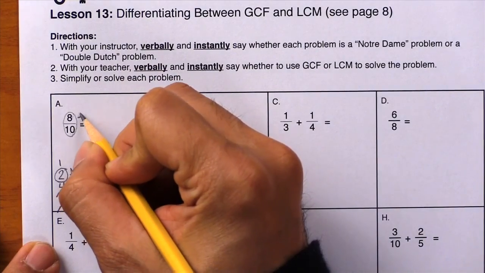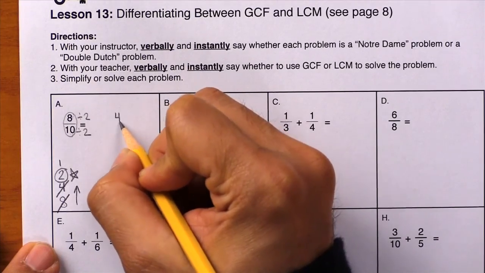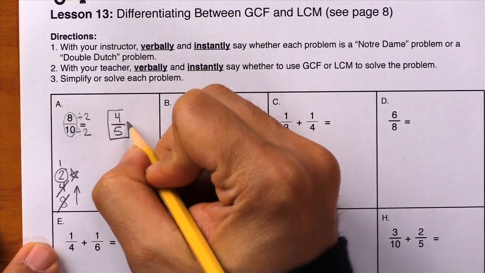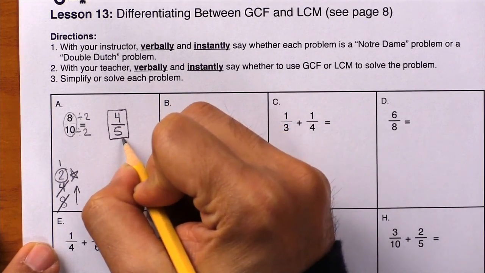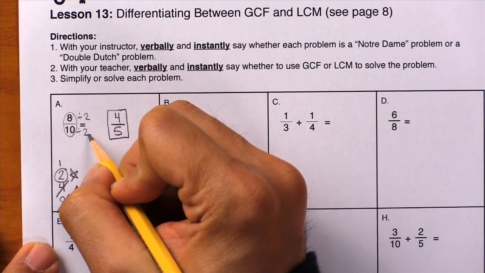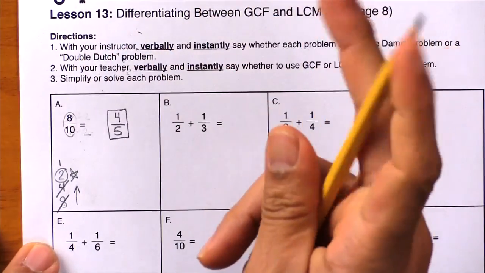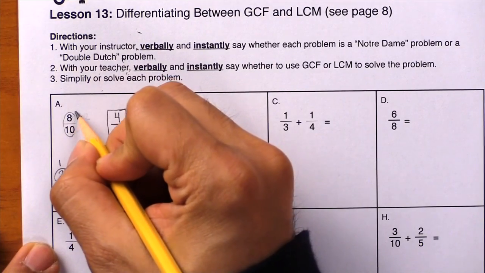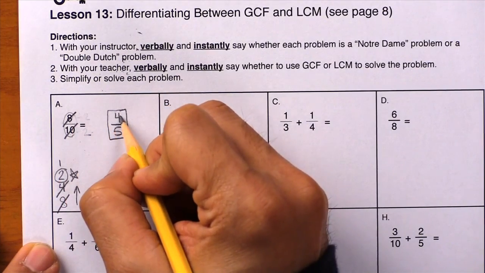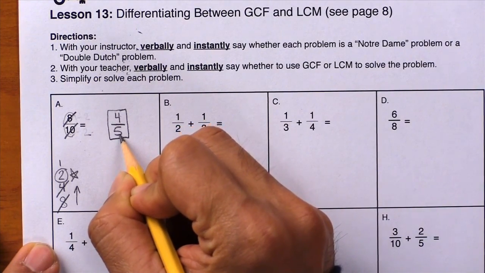Next step, write divide by 2 and divide by 2. 8 divided by 2 is 4. 10 divided by 2 is 5. Box your final answer of 4/5. Also, if students don't want to write divide by 2 and divide by 2, and instead they want to cross off and say divide by 2, that's perfectly fine as well. So they can do this. Say divide by 2, divide by 2. What is 8 divided by 2? That gives you 4. What is 10 divided by 2? That gives you 5, and you get the same answer.